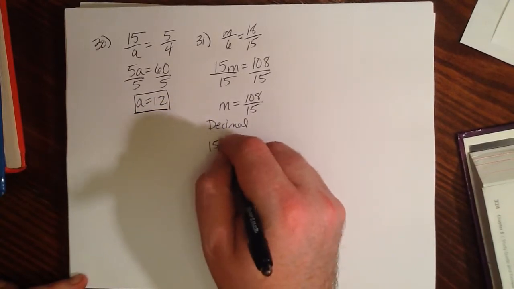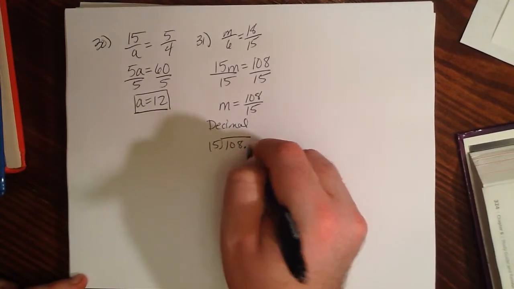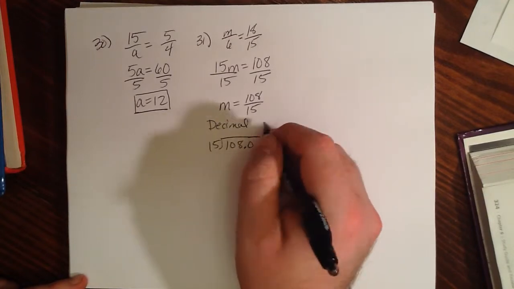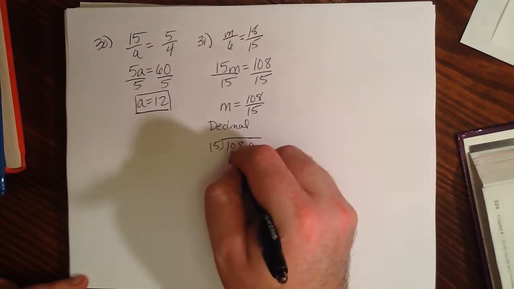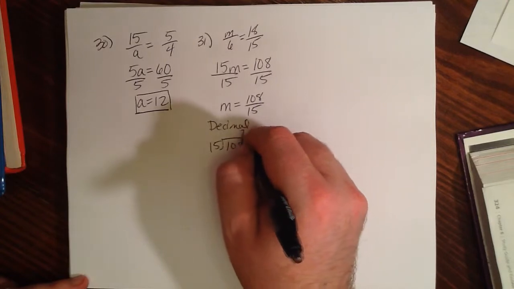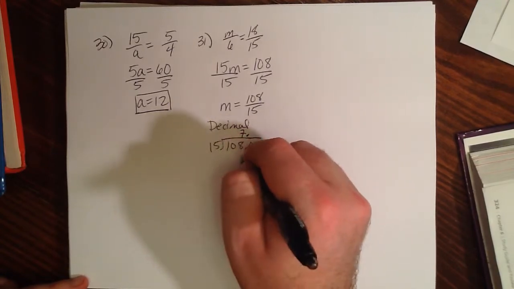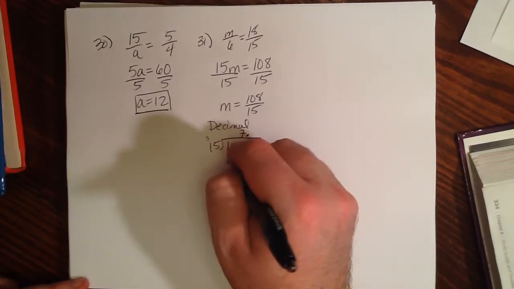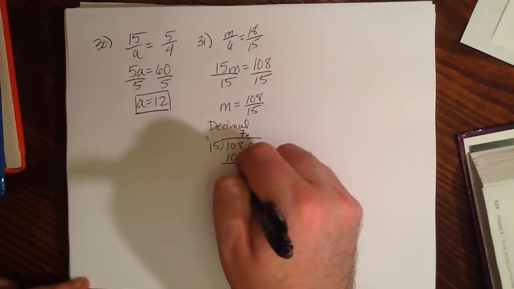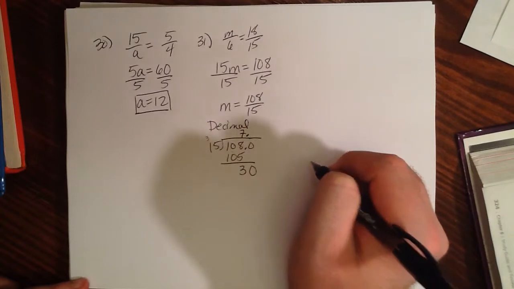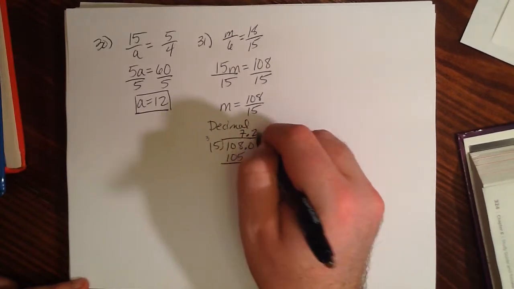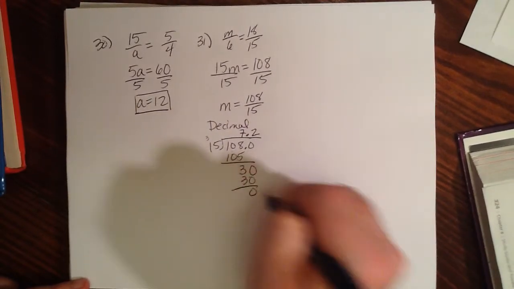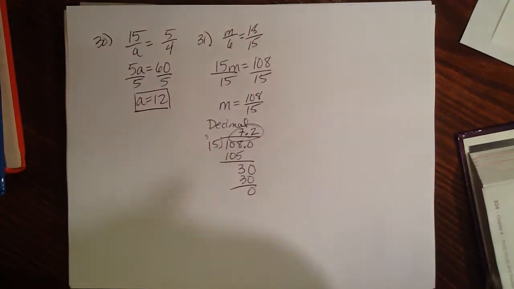If you were doing decimal form, you're going to do 15 into 108.0. Okay, 15 doesn't go into 10. 15 goes into 108 7 times. 7 times 5 is 35. Carry the 3. 7 times 1 is 7, plus 3 is 10. Subtract, and that's 3. Bring down a 0. 15 goes into 30 2 times. 2 times 15 is 30, with no remainder, so it would be 7.2.